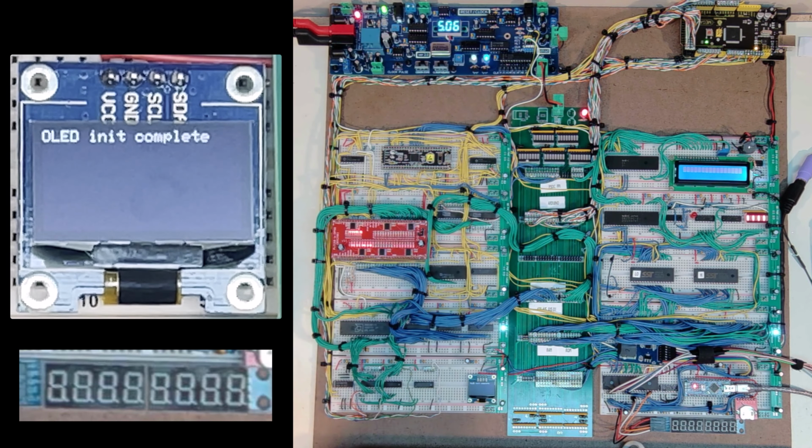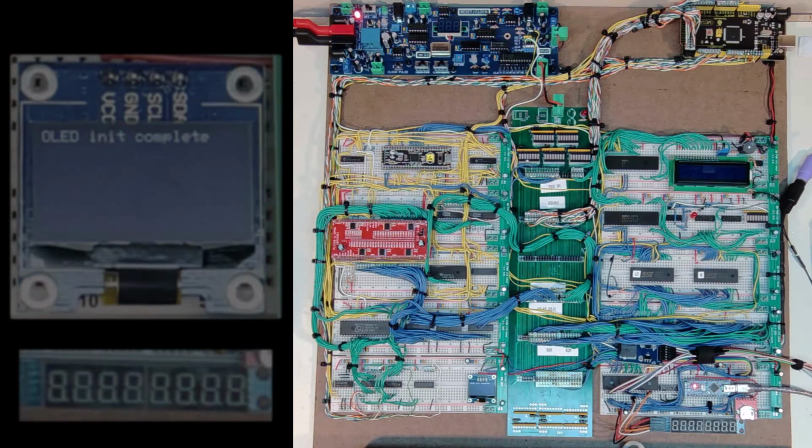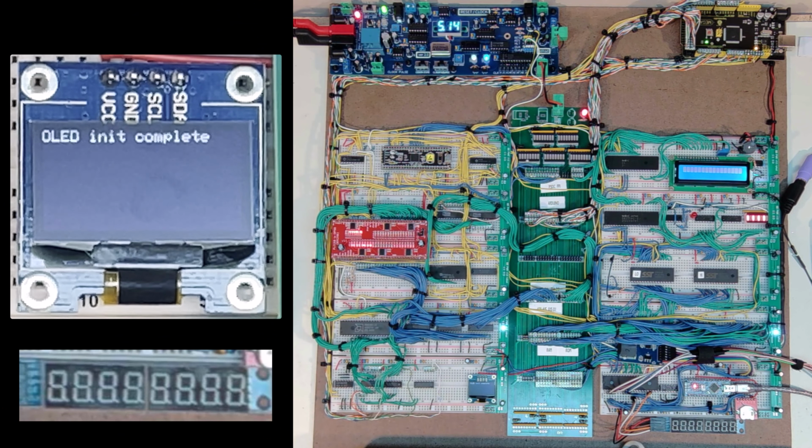If all that passes, hopefully you see what's on the screen here, which shows that everything has passed. In the rest of this video, I thought I'd just walk through some of that assembly. If that's something that interests you, stay tuned, and if not, maybe I'll catch you in the next video.